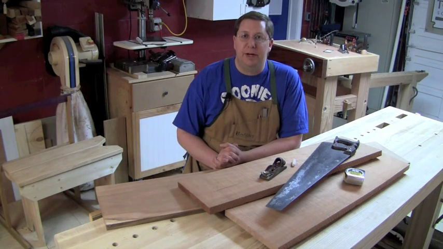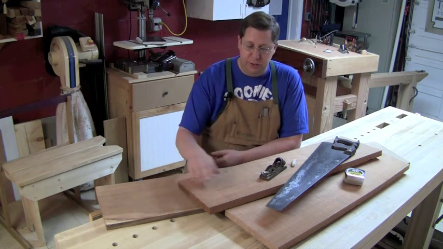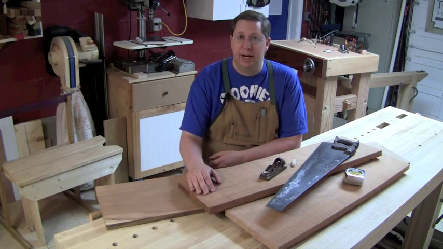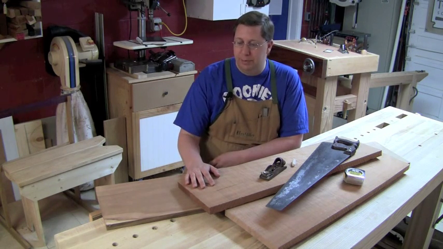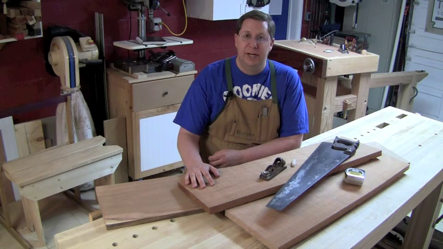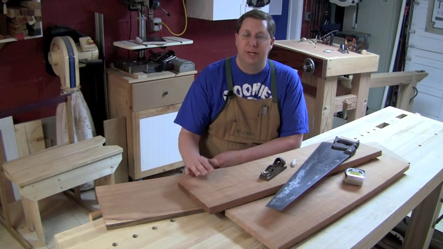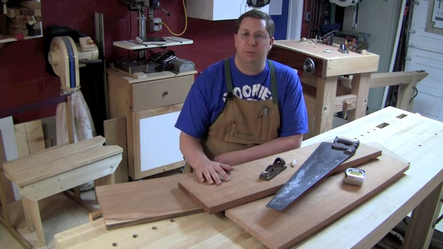I'm about to begin a new project. I'm building a Shaker, kind of the iconic Shaker wall clock, as part of a project for the Hand Tool School. But I wanted to take a time out real quick before I dove into this to talk a little bit about getting prepared for the new project.